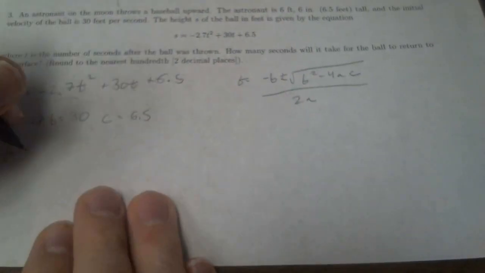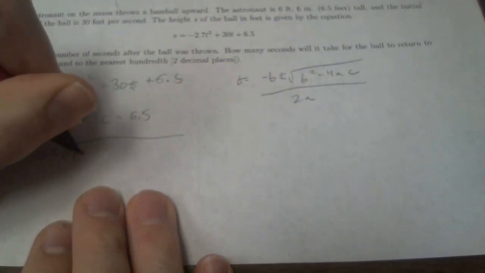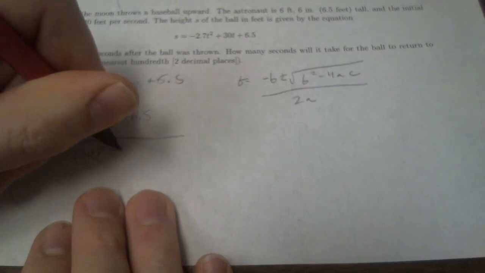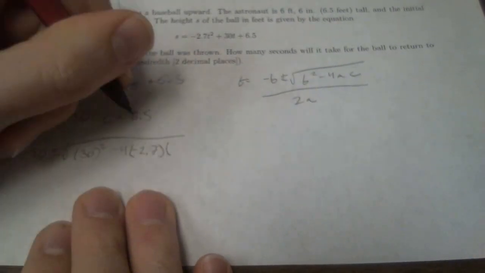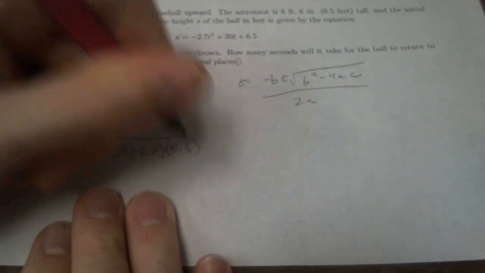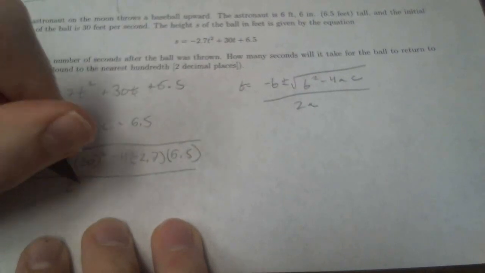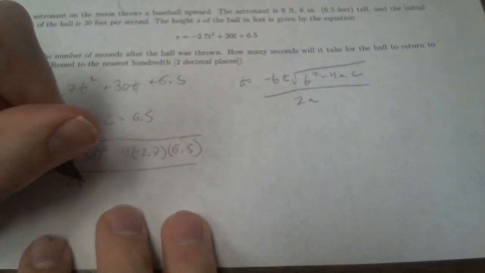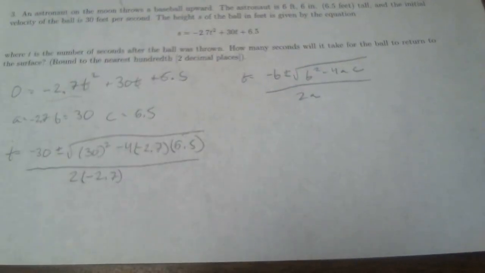So we have t equals negative b, so negative 30, plus or minus the square root of b squared, so that's going to be 30 squared, minus 4 times a, which is negative 2.7, and c is going to be 6.5. And all that divided by 2 times a.